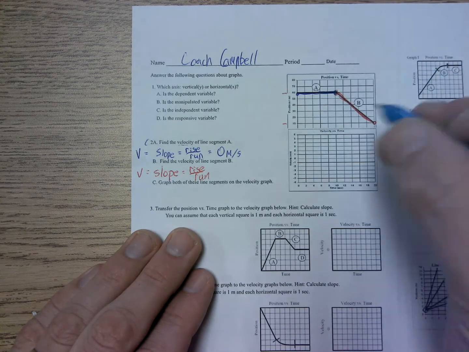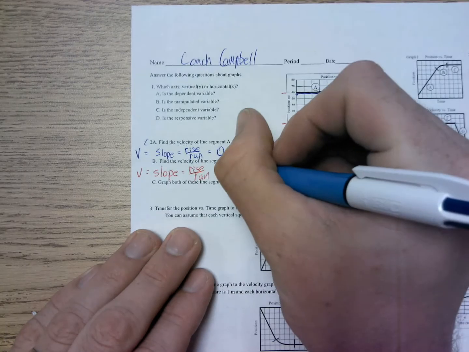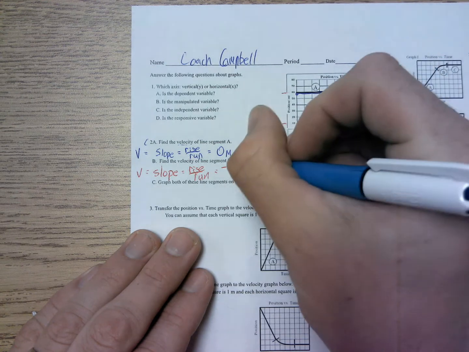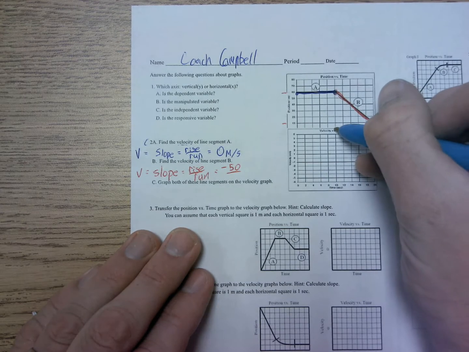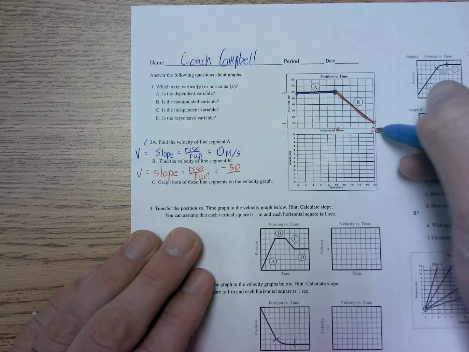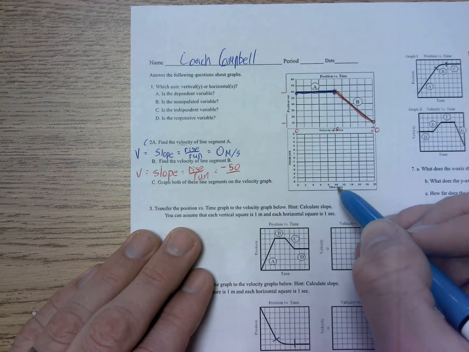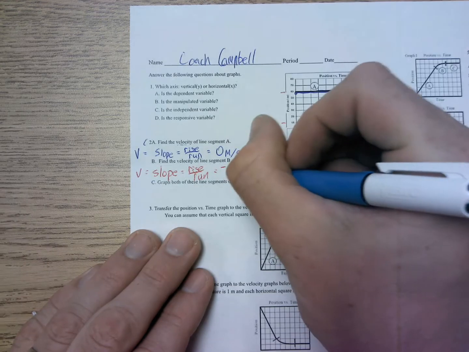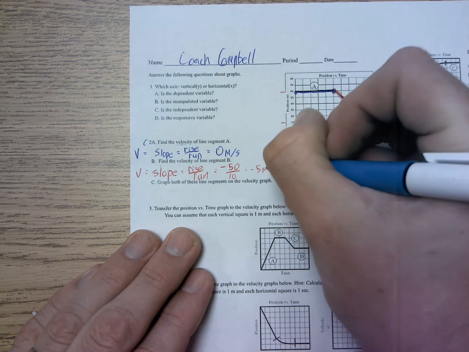So what's my rise? If I'm going from 60 to 10, that means my rise, first off, is negative because I'm going down, and I'm dropping down 50, so negative 50. Negative 50 over, well, this is 10 seconds, this is 20 seconds. 0 seconds is there. I'm just following the graph underneath it. So from 10 to 20, I ran over 10. Negative 50 over 10 is negative 5 meters per second.